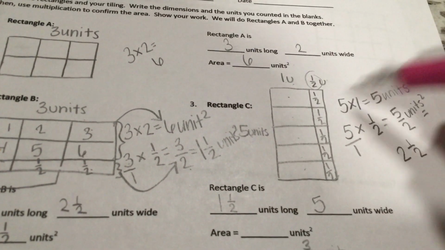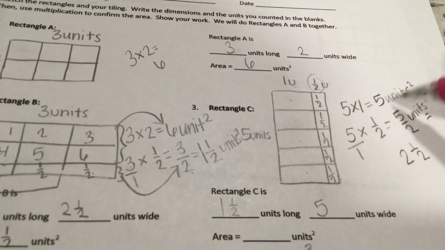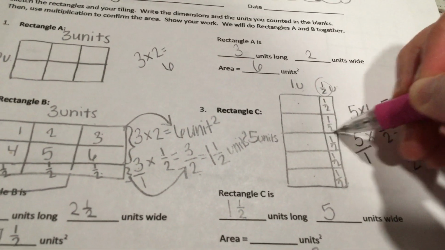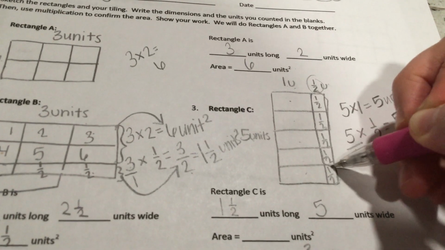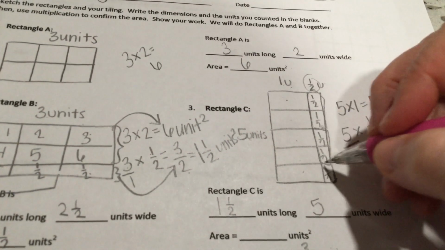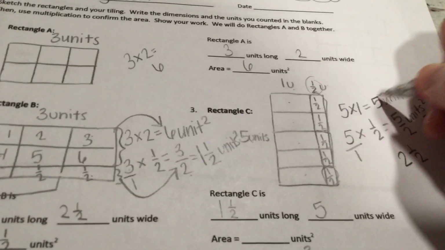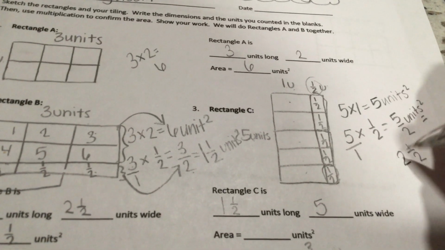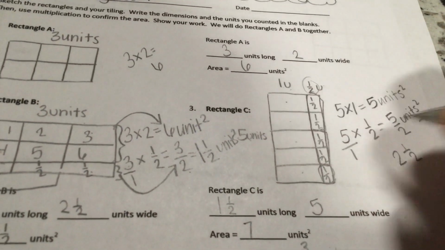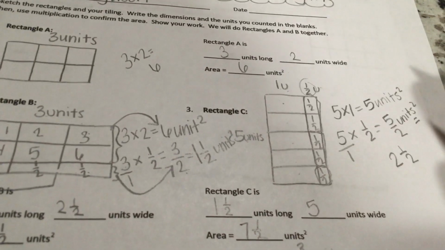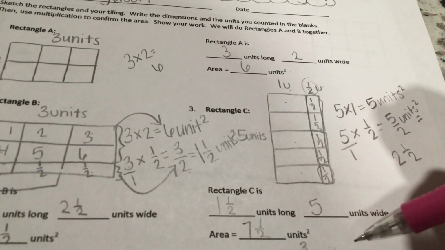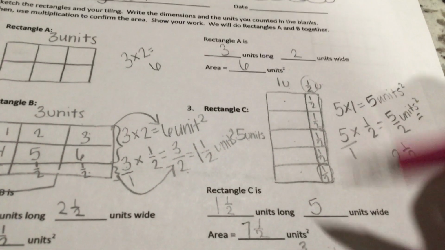So let's go back and check our work just like we did on this first part. I have 1/2 plus 1/2 equals 1 whole. 1 plus 1/2 equals 1 whole. And then I have 1/2 left over. So now I can take that and add it together. 5 plus 2 equals 7. And I have a half left over. So my area is 7 1/2 units squared.